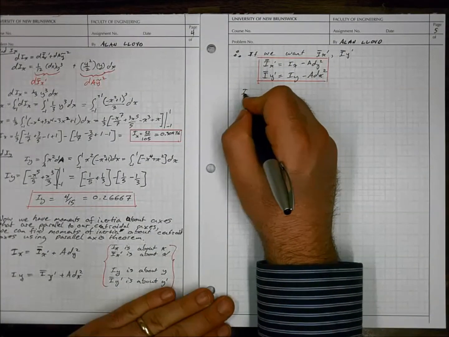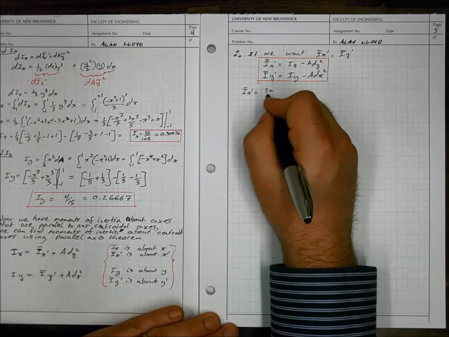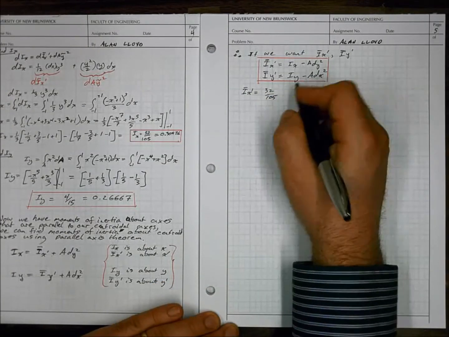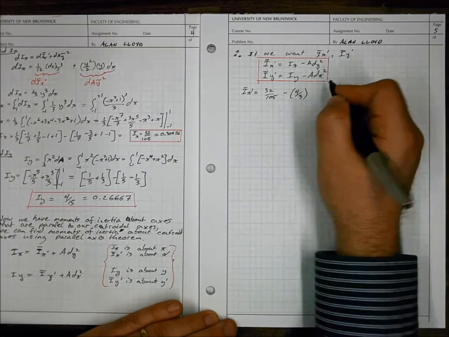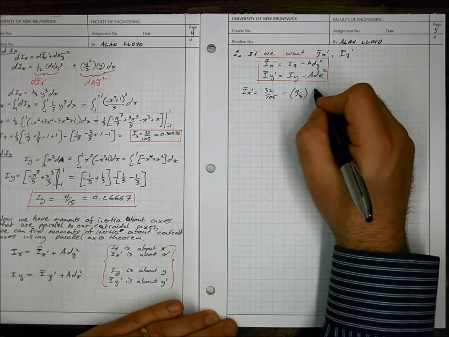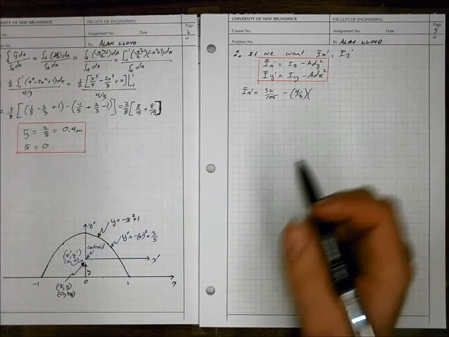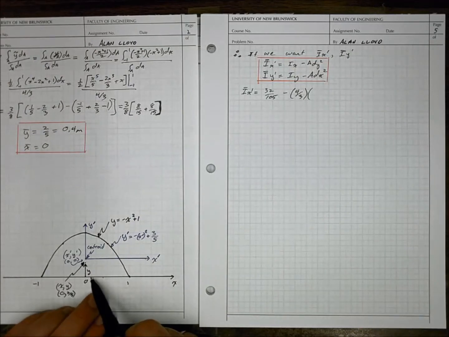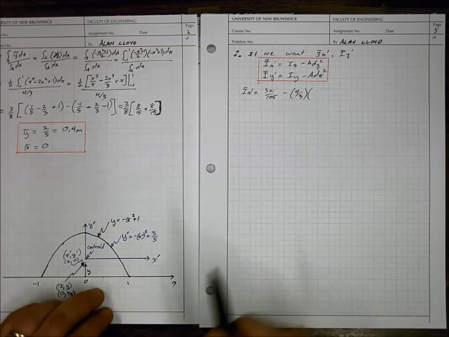We know that I bar x prime is equal to Ix, which was 32 over 105, minus area, which we calculated a long time ago, 4 over 3, times dy squared. And let's go back to this page here, and we can say dy is the distance between the parallel axes. So there is 2 over 5 distance between those parallel axes.